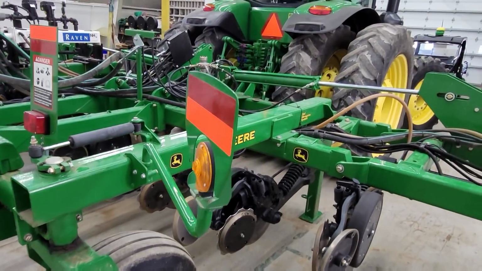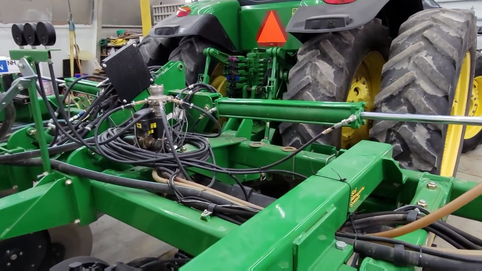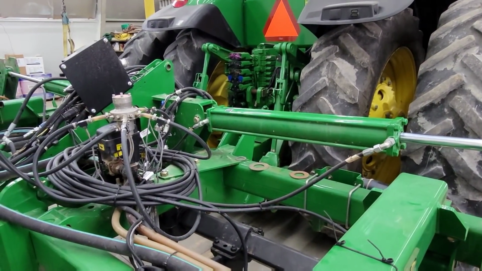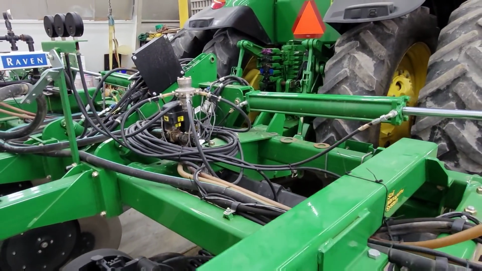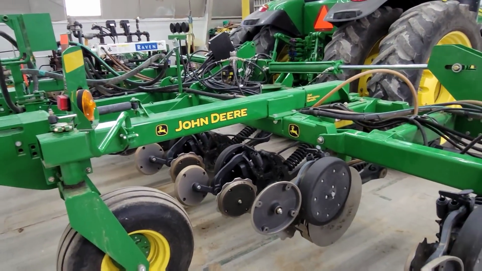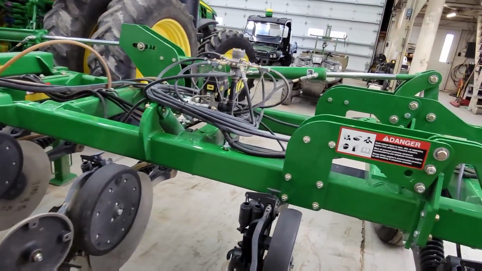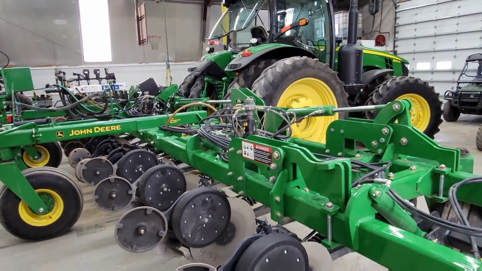And then I was still working on getting some shims and trying to figure out what exactly we need to do with the draft links and the 3-point, and making sure that that doesn't sway and move around on us. So probably going to take this out, put it in the barn in the back while we get the sprayer out, but it's one of those things that we got a lot of equipment to shuffle around Monday morning, so we'll just do it all then.